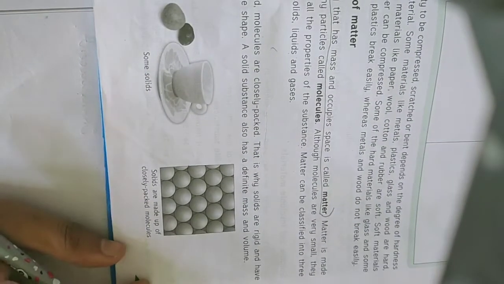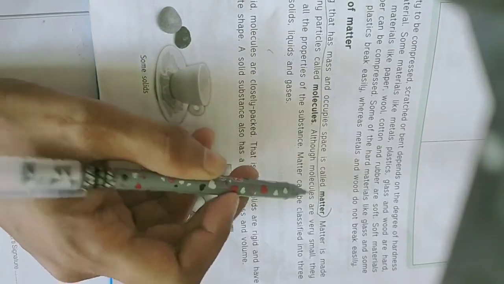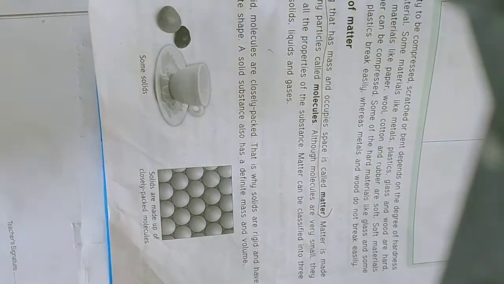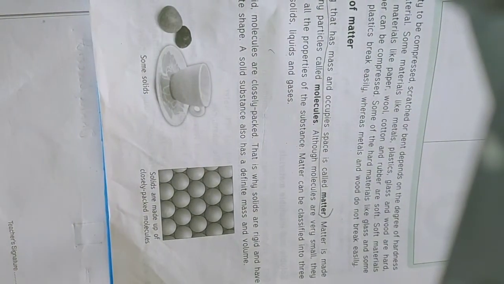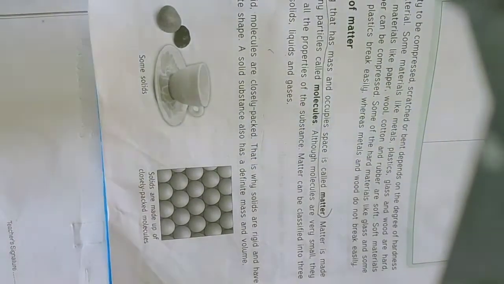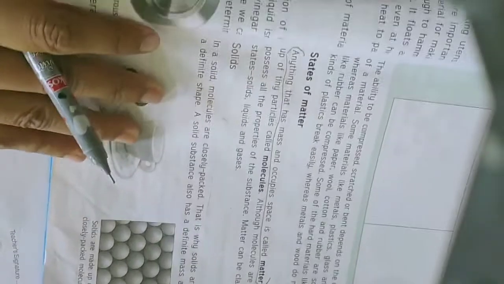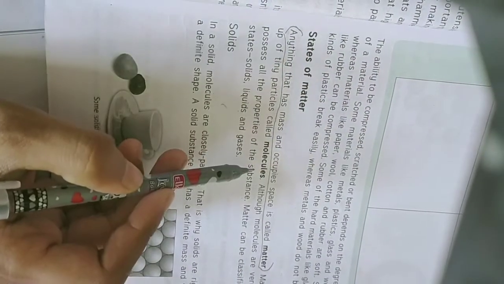See, anything that has mass and occupies space is called matter. Jikono bostur jar weight ase eta and space kiba ta hoilo space ta loy eta jega loy, they are called matter, and matter is made up of tiny particles called molecules.